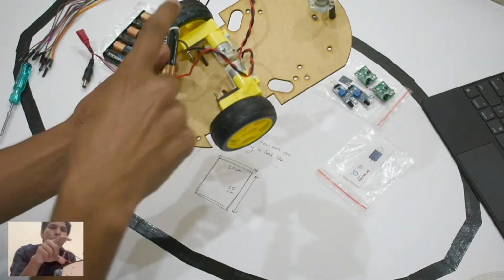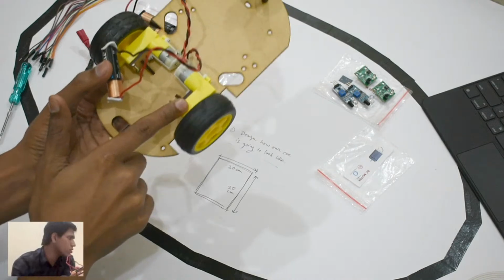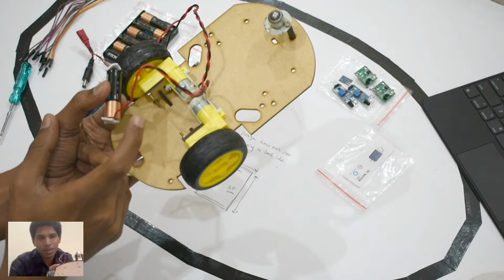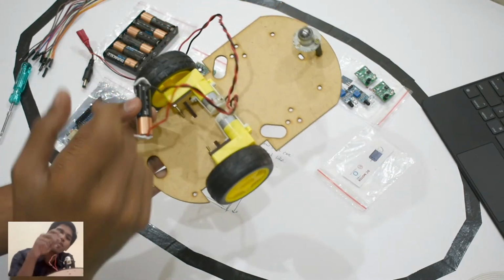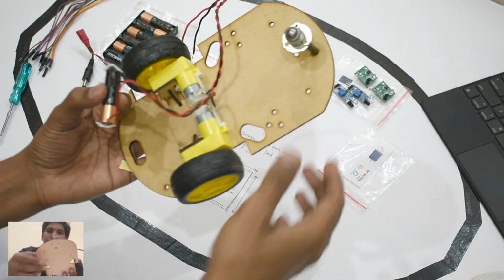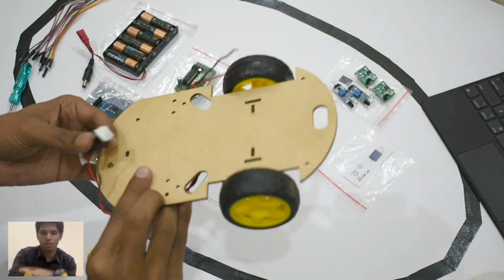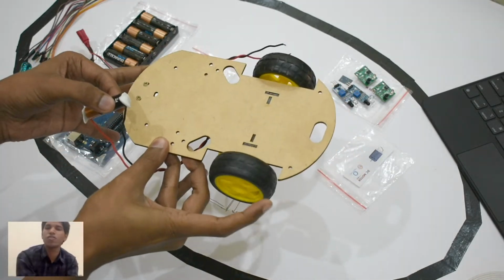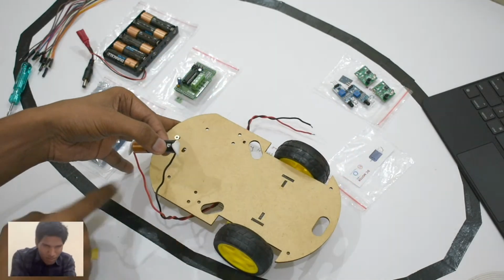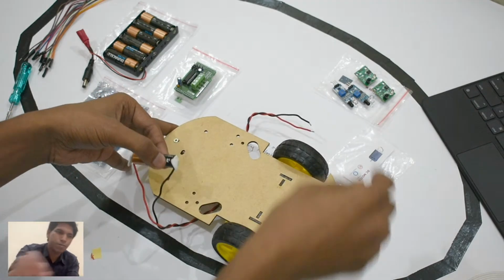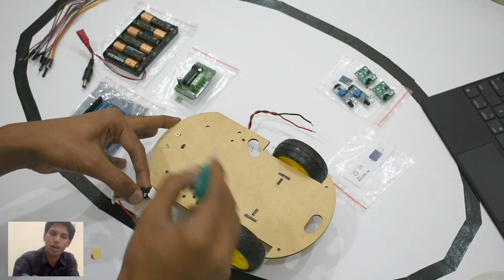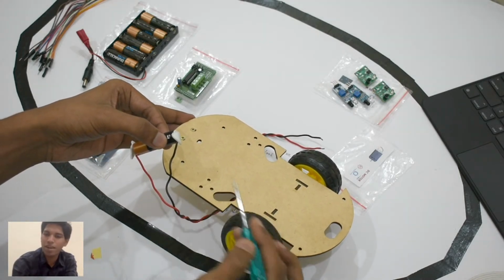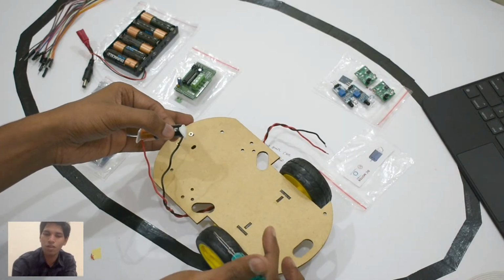So now I know that for this motor, you can see the wheel is moving. If I connect the red wire to the positive terminal of the battery and the black wire to the negative terminal, then this wheel is moving in the anti-clockwise direction. So if this is going to be the front of my car, then red to the positive and black to the negative is going to make my car move forward. Okay.